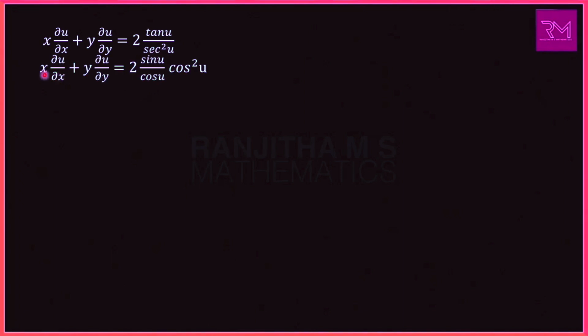That is x into del u by del x plus y into del u by del y is equal to 2 into sin u by cos u into cos square u, the reciprocal of secant square u. Here cos u gets cancelled. The remaining is 2 into sin u into cos u. This is of the form sin 2x is 2 sin x into cos x. So we can write it as sin 2u, that is x into del u by del x plus y into del u by del y is equal to sin 2u.